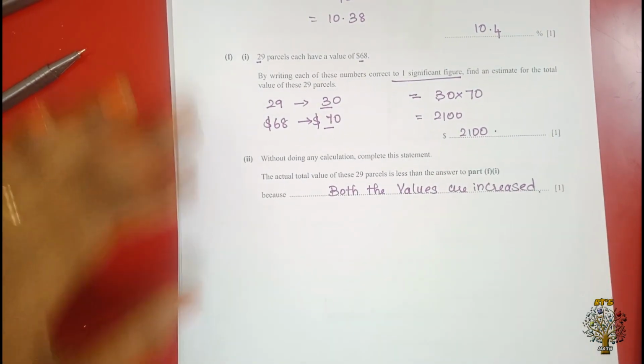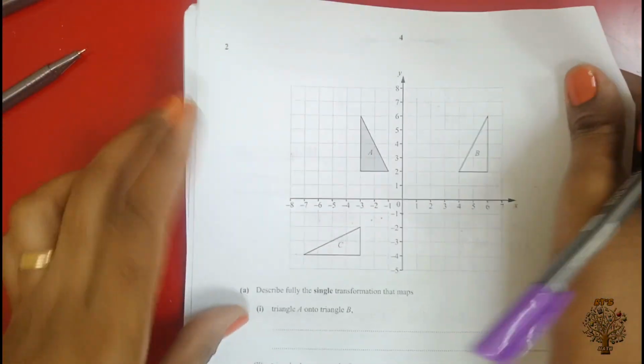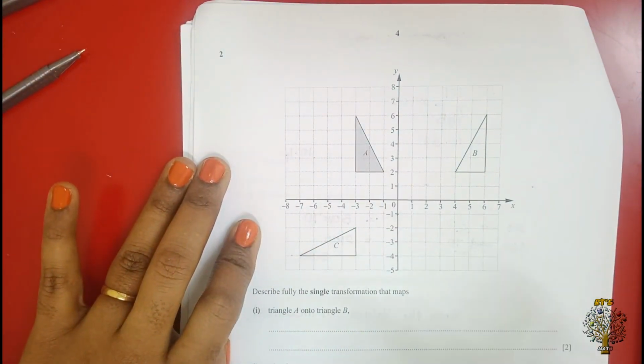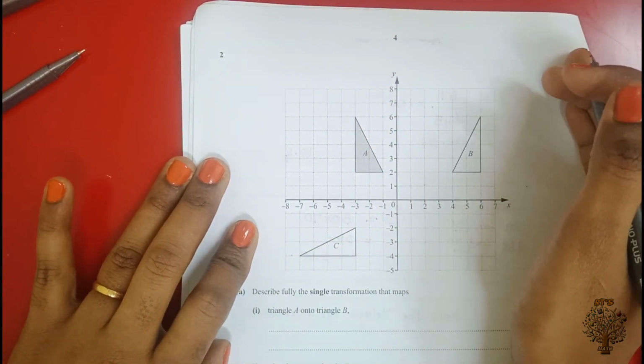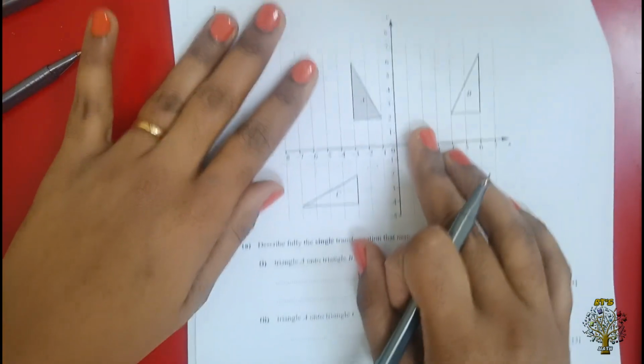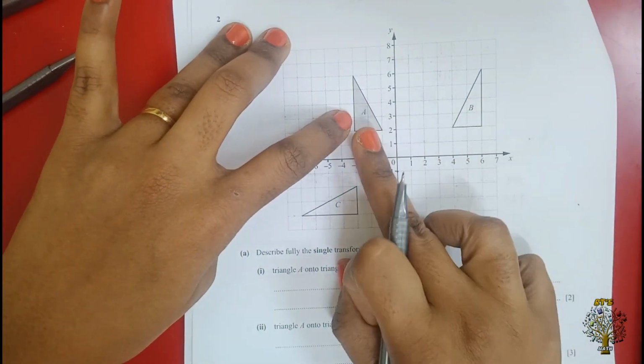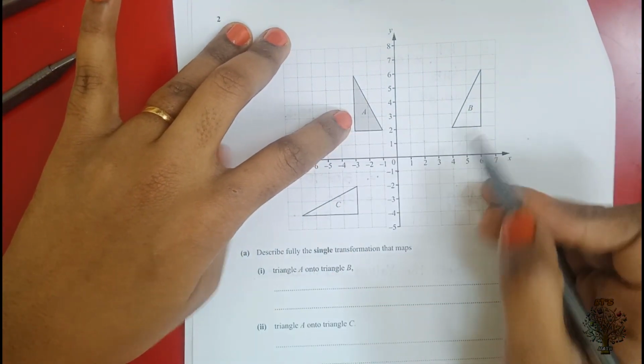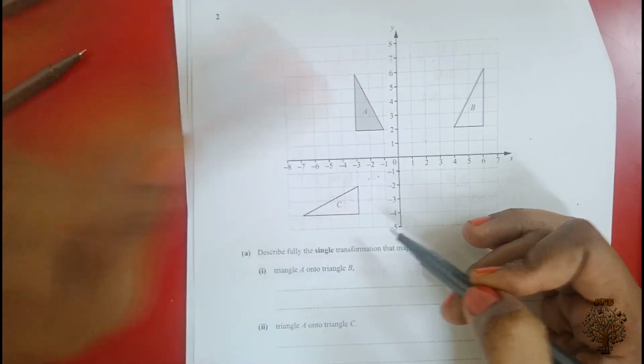Now this is the end of the first problem. I'm moving to the second problem. The second problem falls under the topic transformation. This is the diagram they have given. You can see A and the image of A, B, and we have C also.